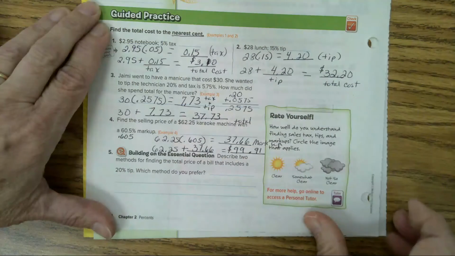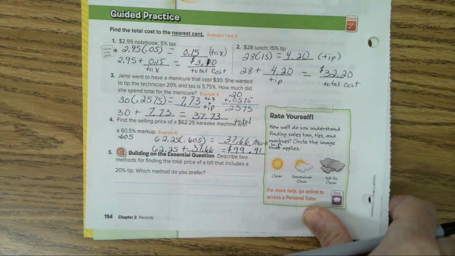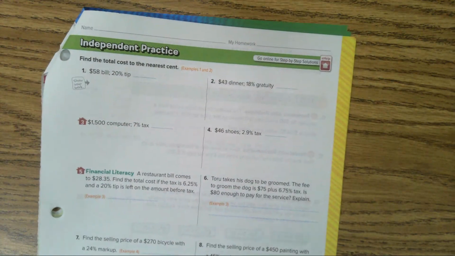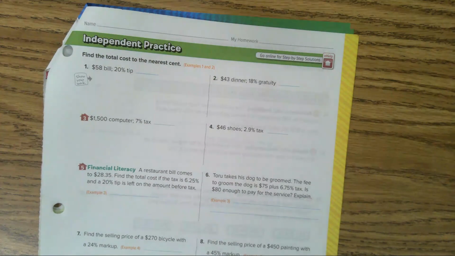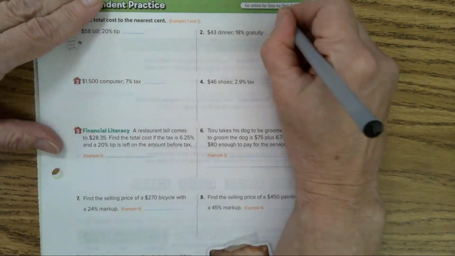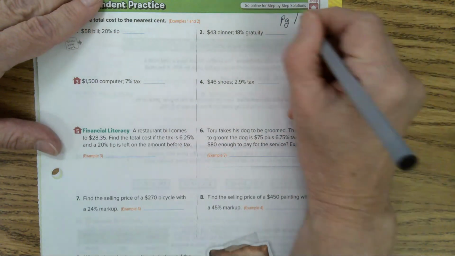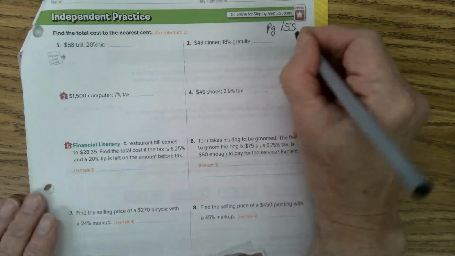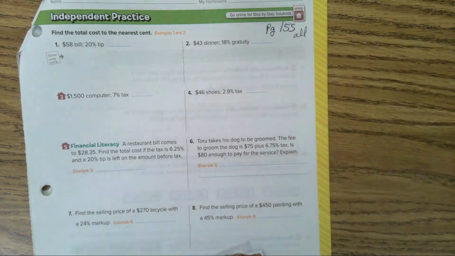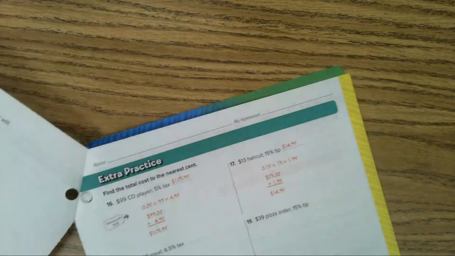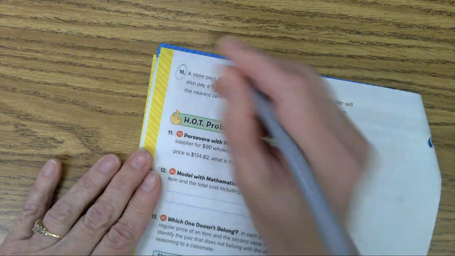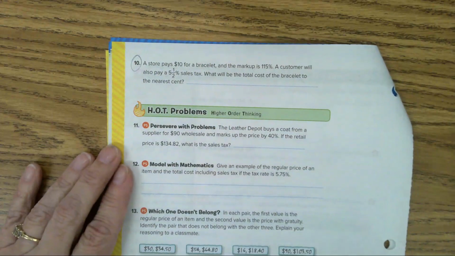Okay, so what are we going to do for homework tonight? On this page here, you are going to do all of the problems on page 155, thank you. All 9. Then let's look at the next page. I also would like for you to do question 10. So it's a total of 10 questions that I want you to be working on right now.